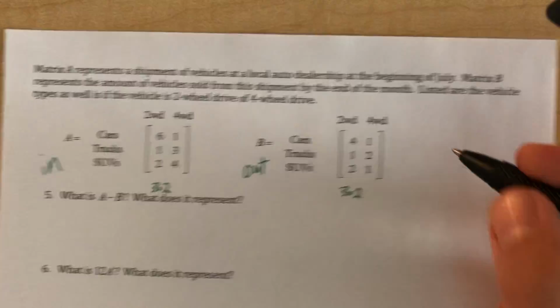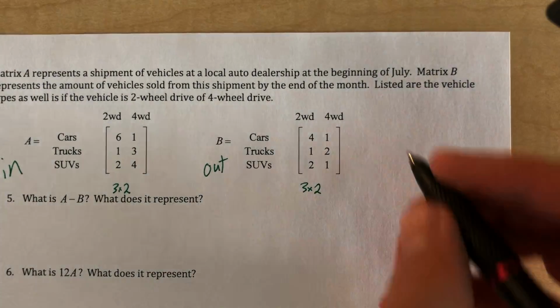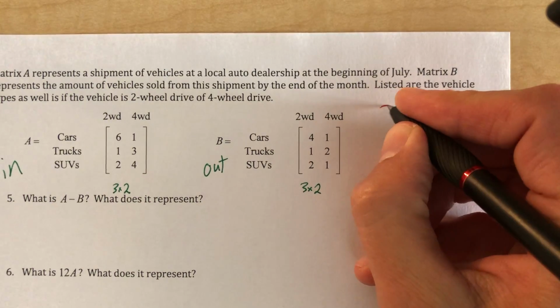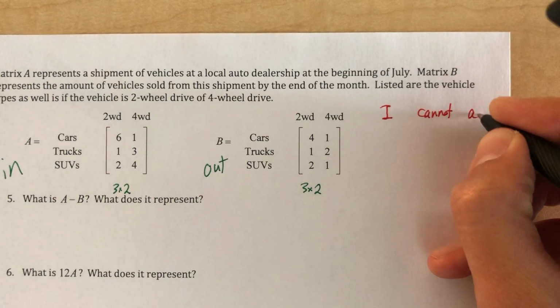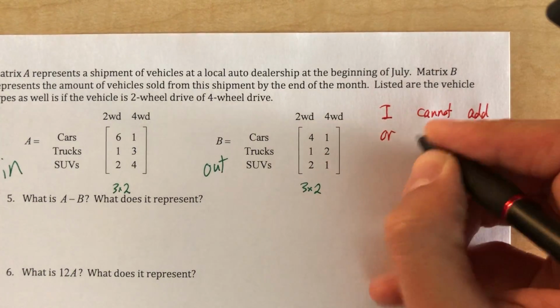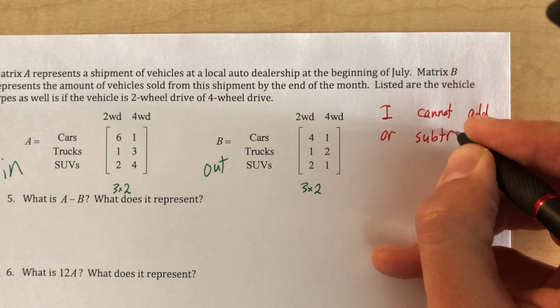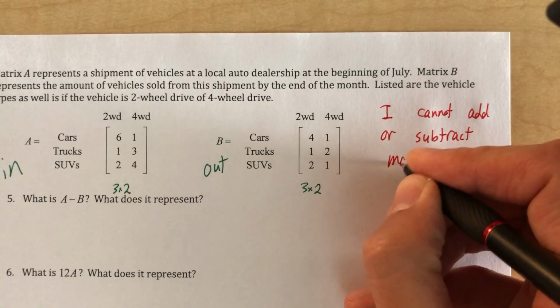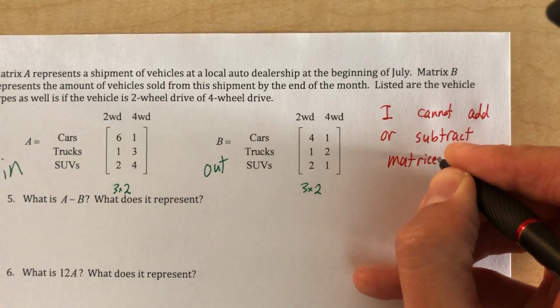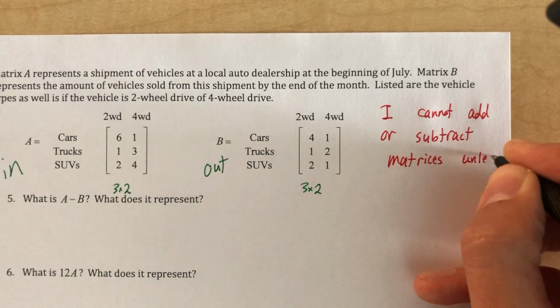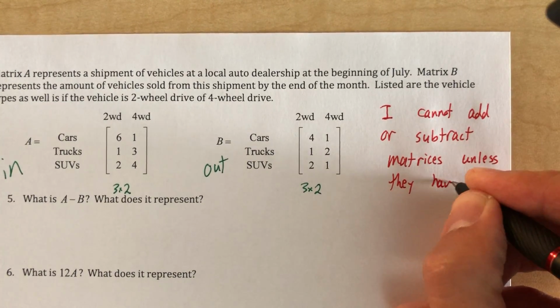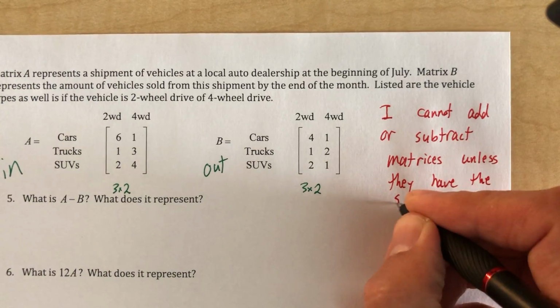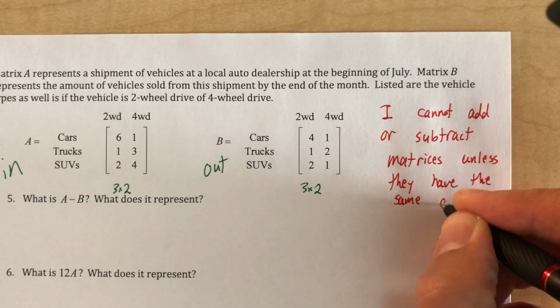So here we go. Big idea. It's going to happen right over here in the margin. And I'll say it like this. I cannot, no matter how hard I try, add or subtract matrices unless they have the same dimensions.